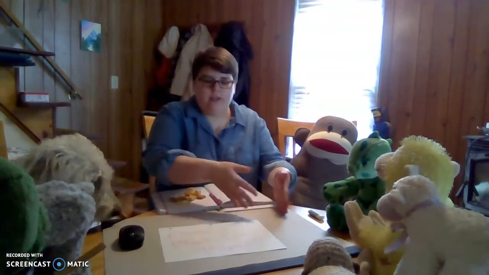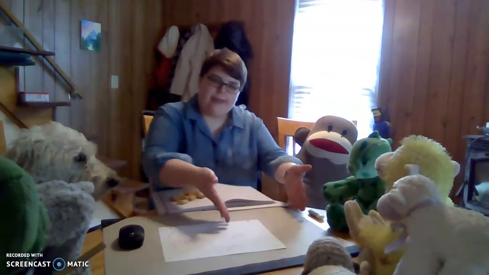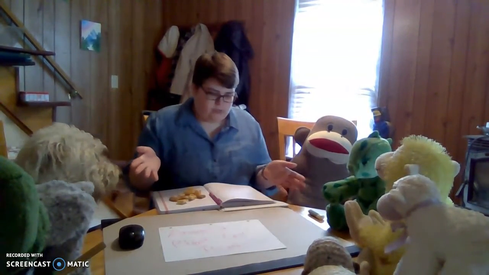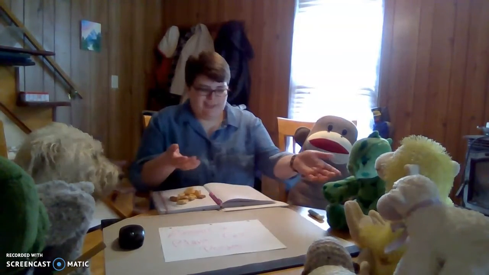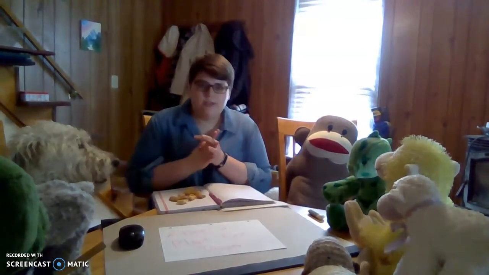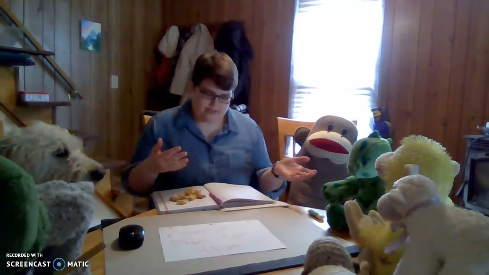Yeah, exactly. The plant cell is rectangular or square shaped. It's a lot more rigid than the animal cell. The animal cell is kind of circular-ish and blob shaped. Perfect. What else do we notice? The plant cell's green. Exactly. Anything else? Okay. Well, what do we notice that's the same?